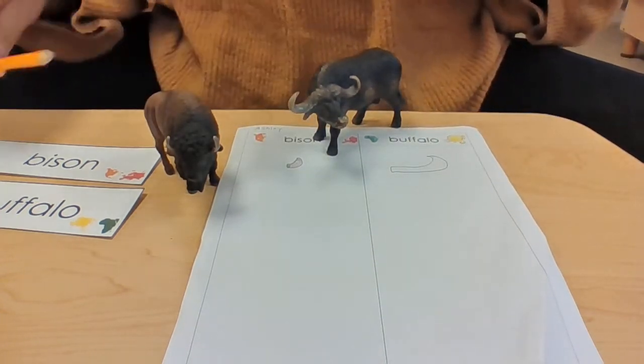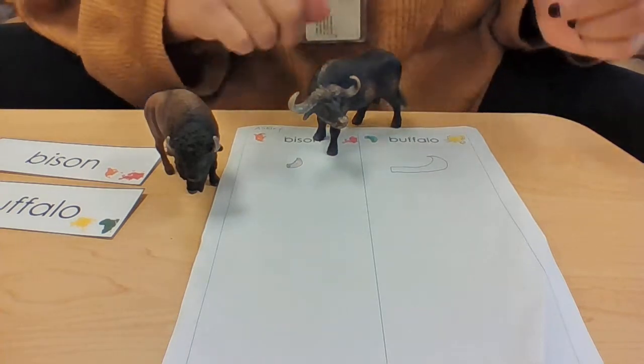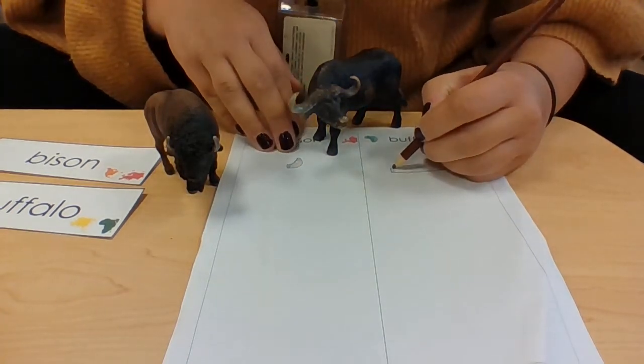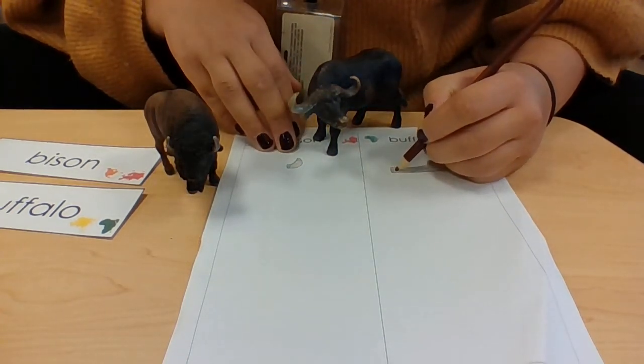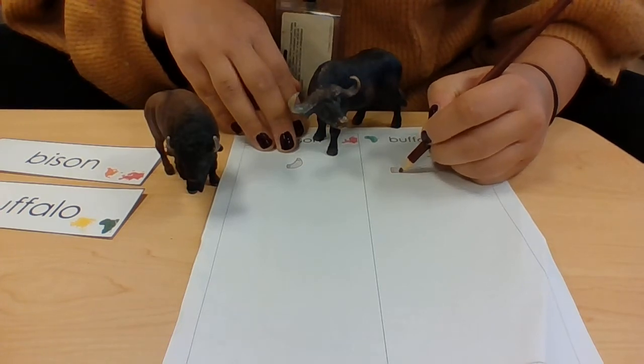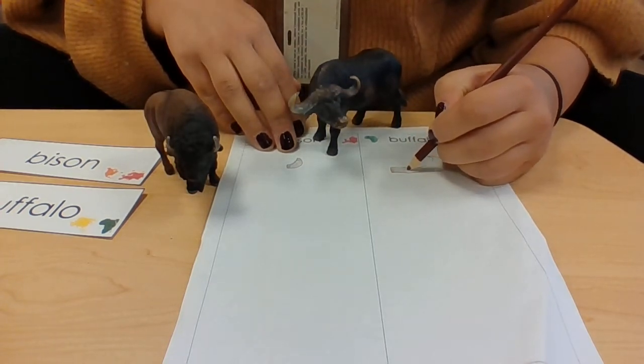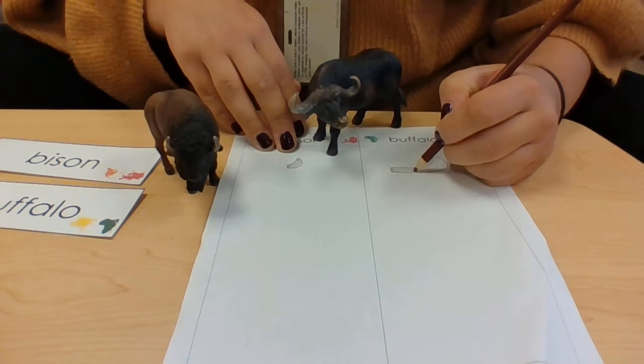And I think this horn is a similar color, so it's like a light brown color. So I'm going to lightly color my long buffalo horn.